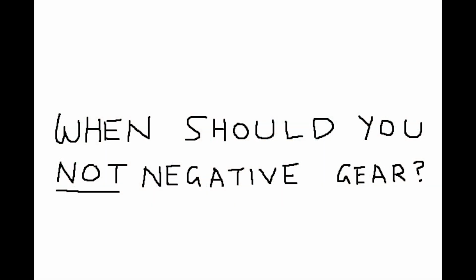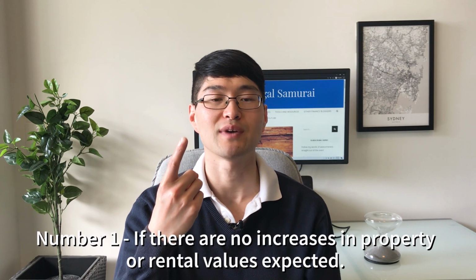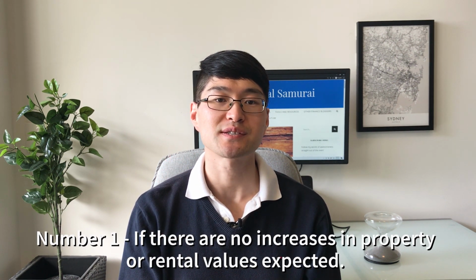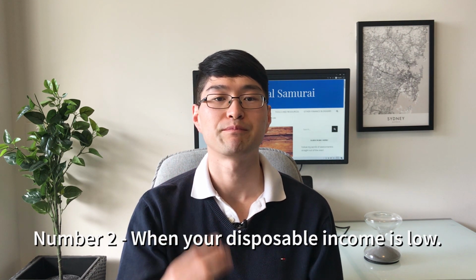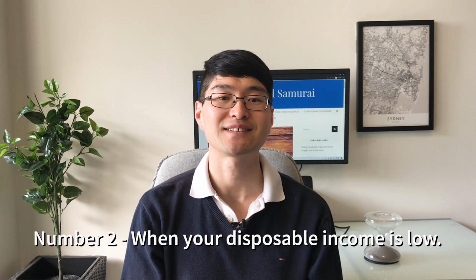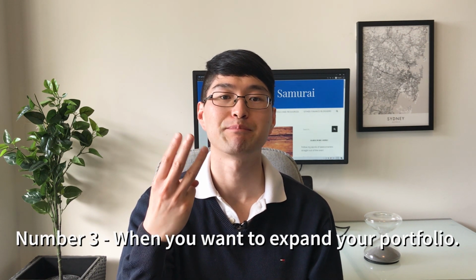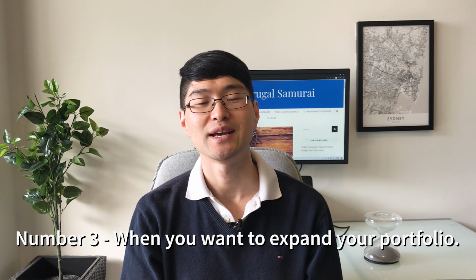But what about on the flip side? When should you not do it? Well, number one is if there are no increases in the property value or rental values. In this case, you are just making losses from a dud investment. Number two is when your disposable income is low. So cash is king, and if cash flows are tight, you don't want to be spending more money than you can afford. And number three is when you want to expand your portfolio and build passive income. Because generally, you'll run out of money if every single asset you hold in your portfolio is negatively geared. This is because each requires you to put more money in than you get out.